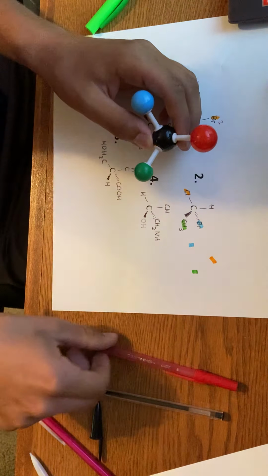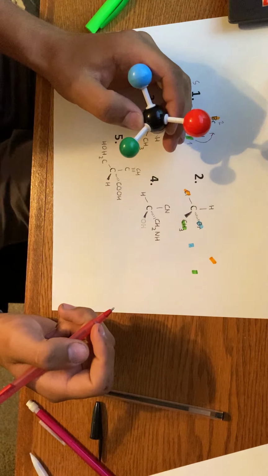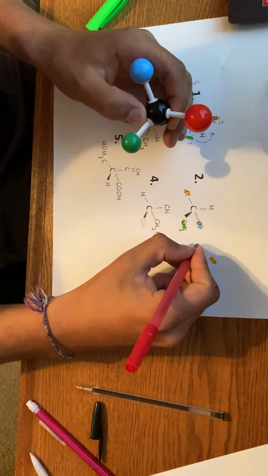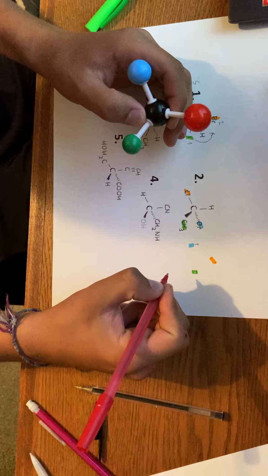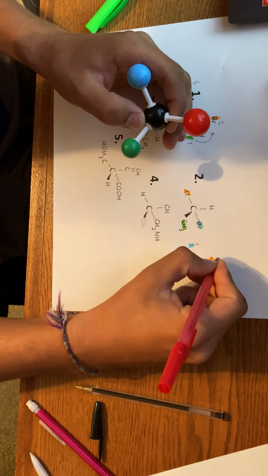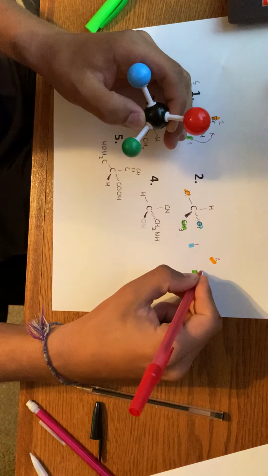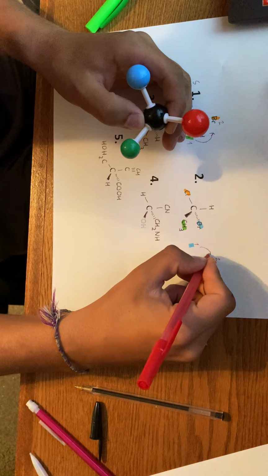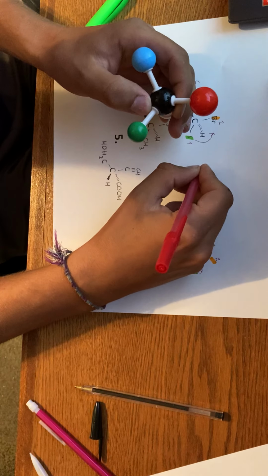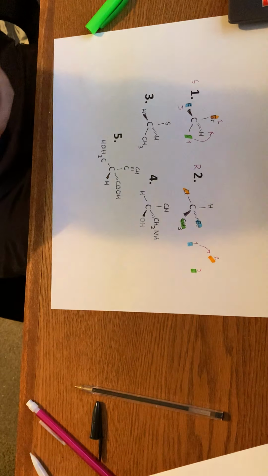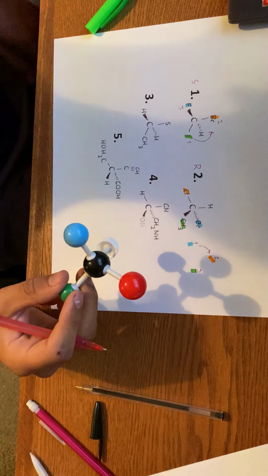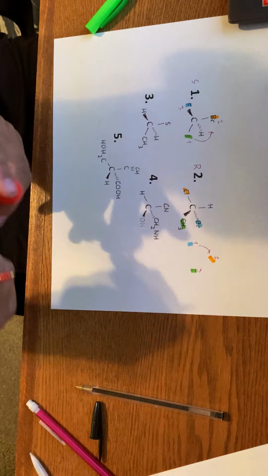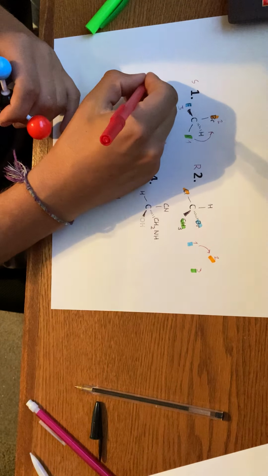And we will go ahead and assign CIP priority now. In this one, bromine again is number one, chlorine is 2, and CH3 is third. And this one goes clockwise, making it an R stereoisomer. Now number 3 is special because this molecule is not chiral. Only chiral molecules can be named R or S. So this one is neither.